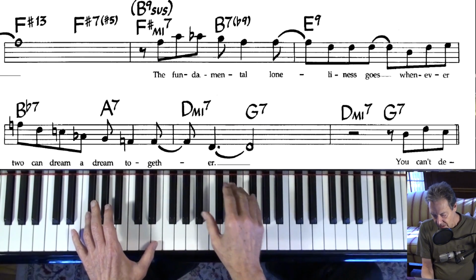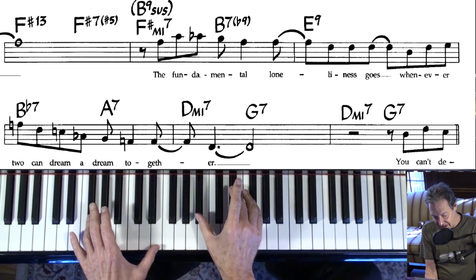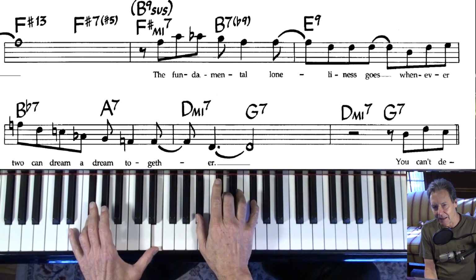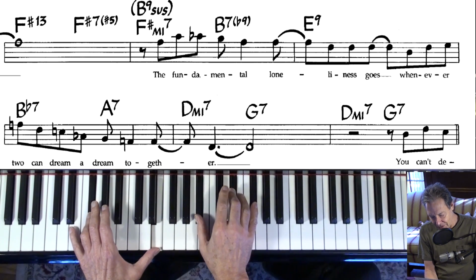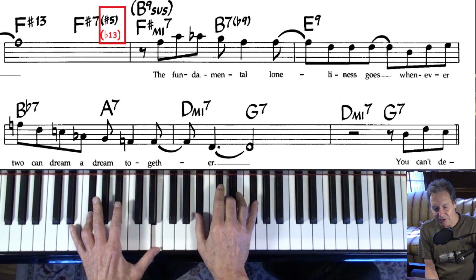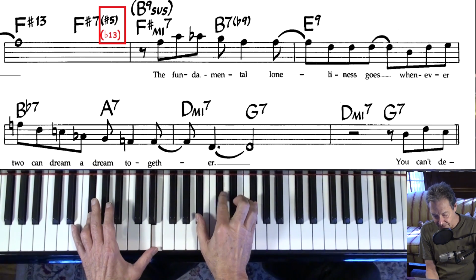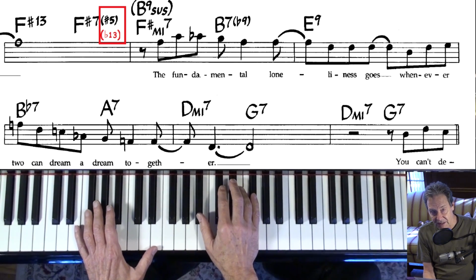a real nice chromatic inner voicing is the 13 and the sharp 5, which the way I was taught, flat 13. This is the 13, this is a flat 13. It's certainly easier to think of that way, but if you realize that the sharp 5 and the flat 13 are the same thing, then you'll recognize this chord progression when you see it.